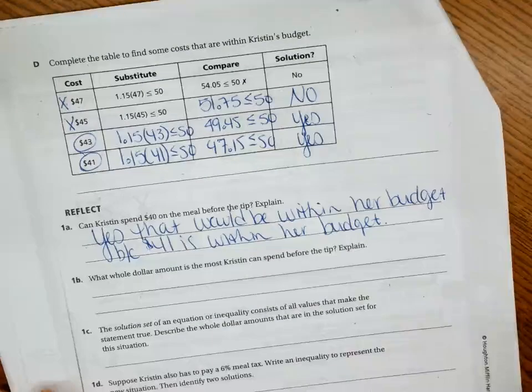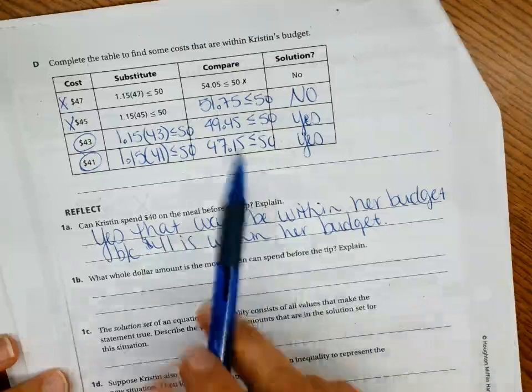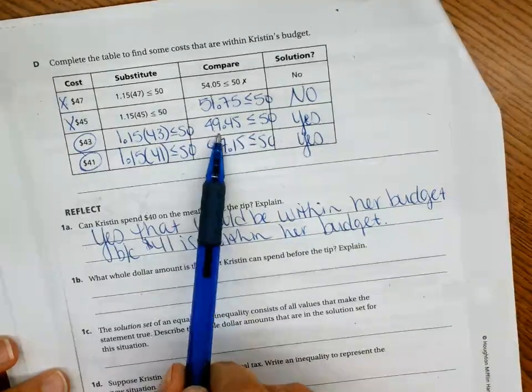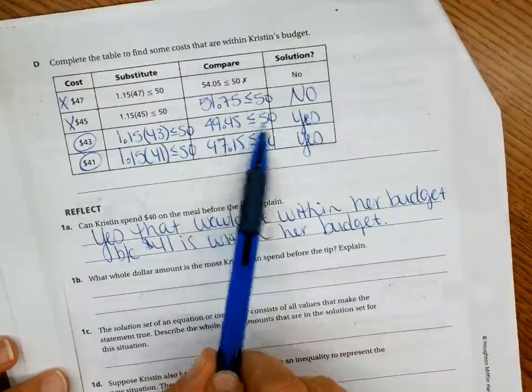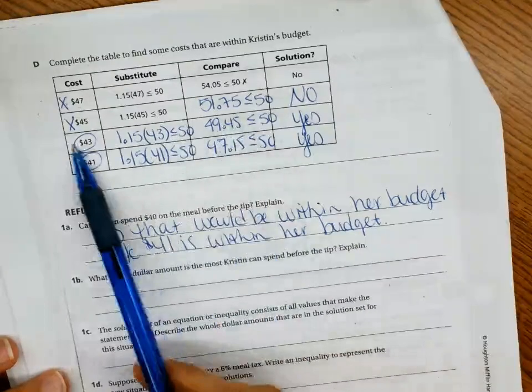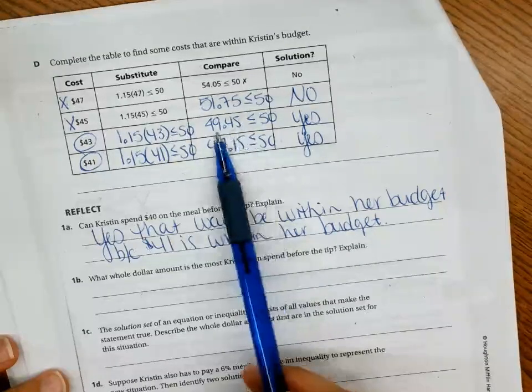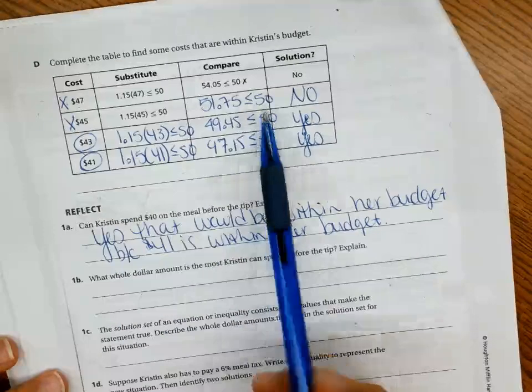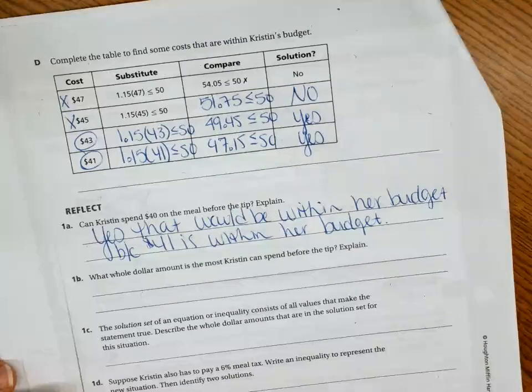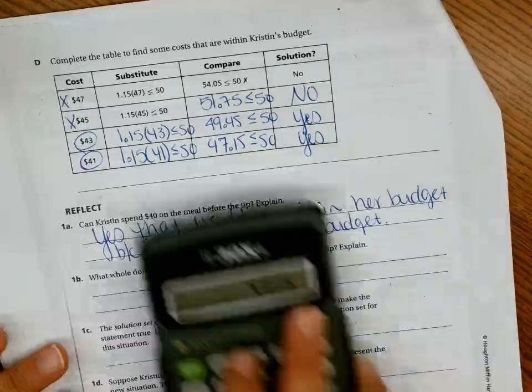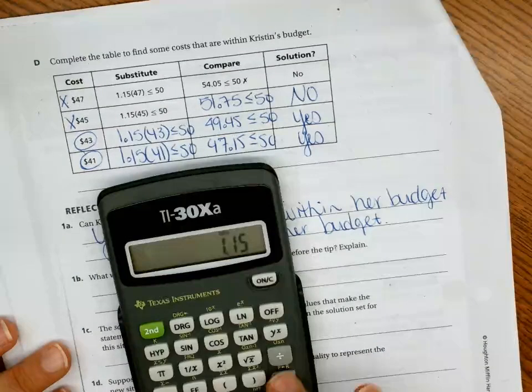What whole dollar amount is the most Kristen can spend before the tip? Explain. So a whole dollar amount that she can spend? Well, she needs to be less than or equal to $50, right? And at $43, she was under that $50. At $45, she was above it. We can try 44, but my guess is that it's going to be too much money, but we can try it. Let's do 1.15 times 44.